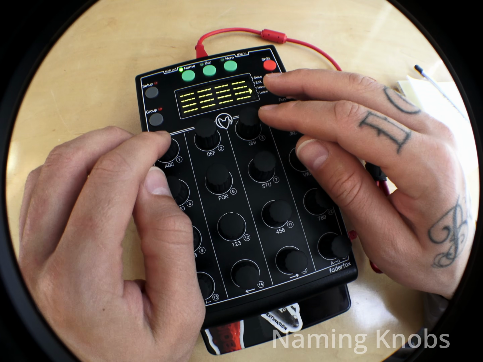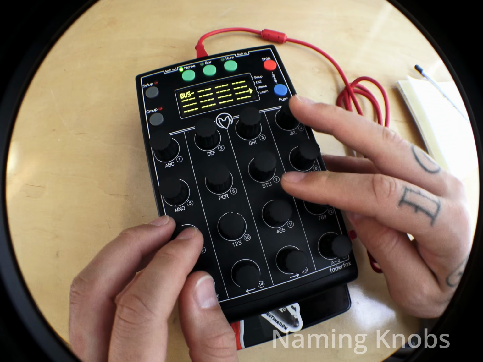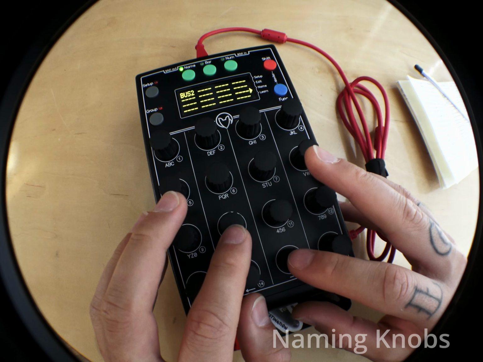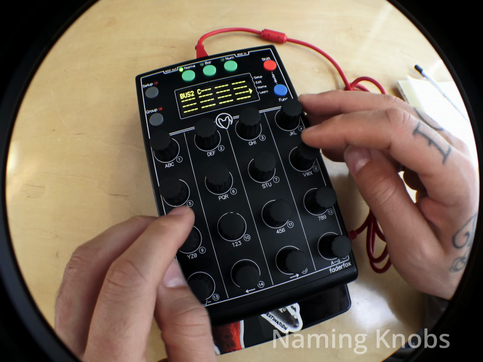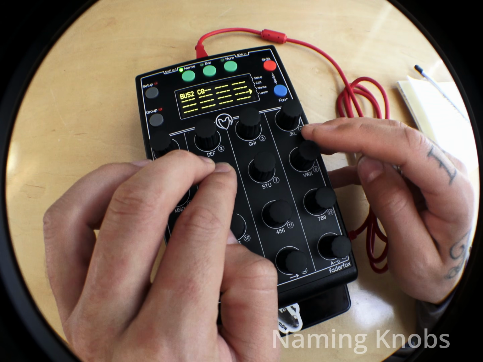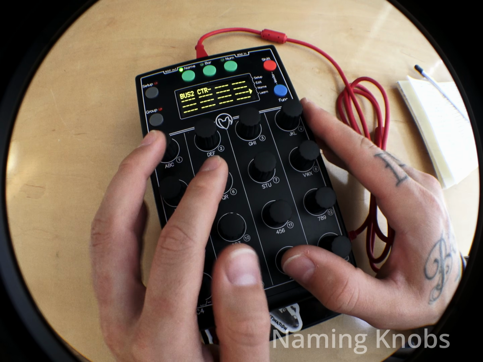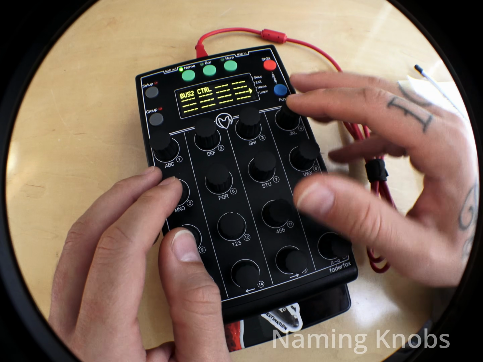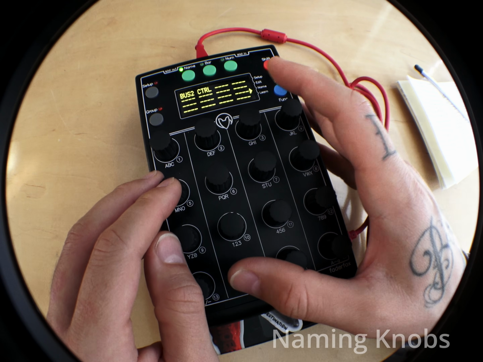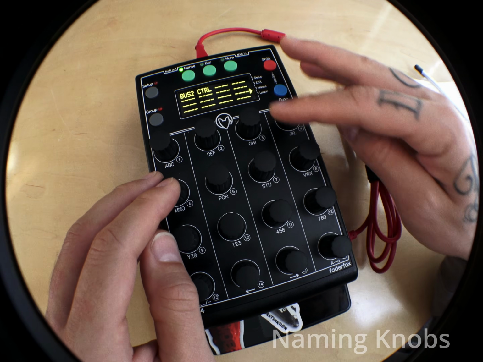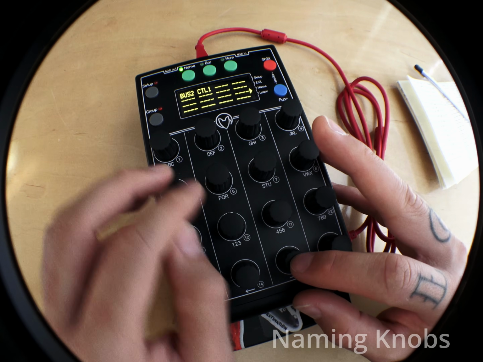So B, U, S, and then we'll give it a number 2. Cool. Then we'll go over, and then we'll call this control 1, C, T, R, L. Control, or should I put an L right there? I think we'll put an L right there. Control 1, and then, yeah, cool.